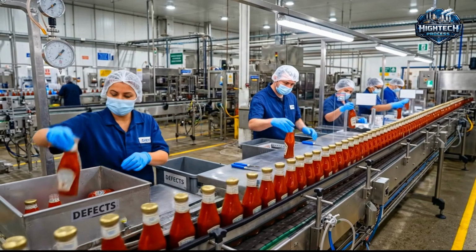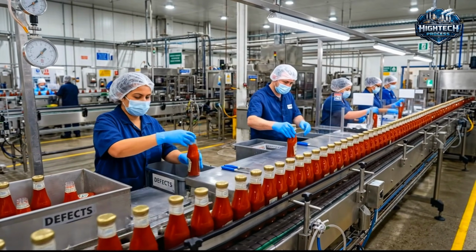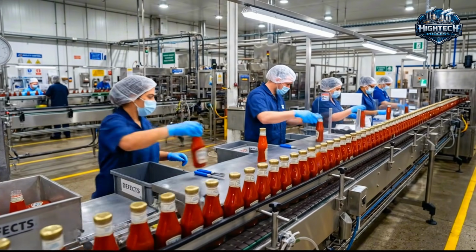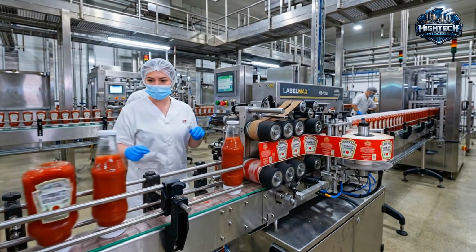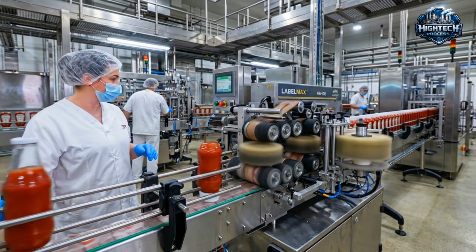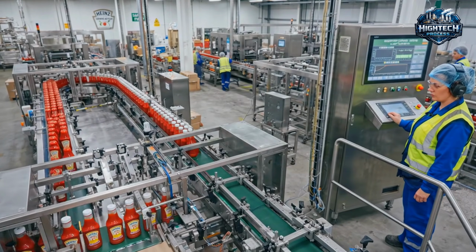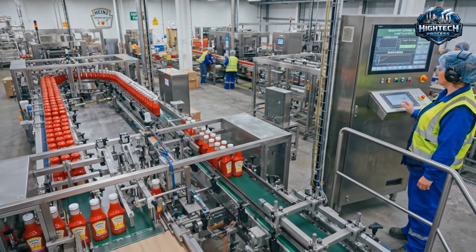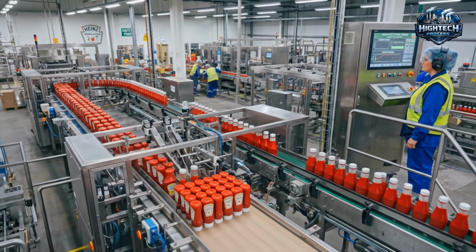Keep them moving. Check the caps are tight. Labels straight. Next one. Watch the fill level. Ensure the tension on the guides is even. Looks perfect now, they're grouping smoothly.